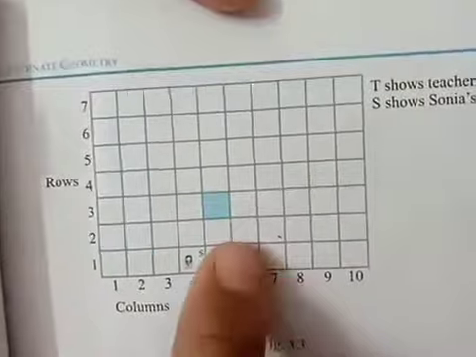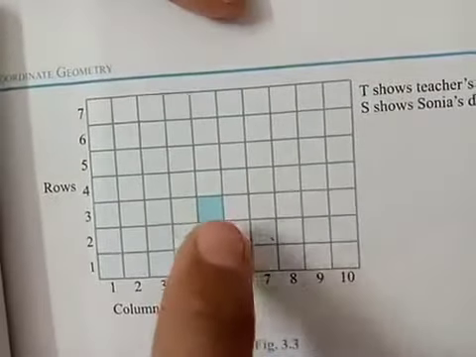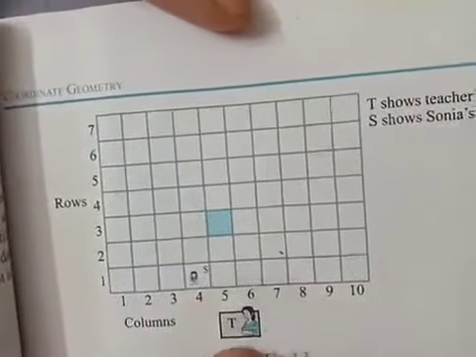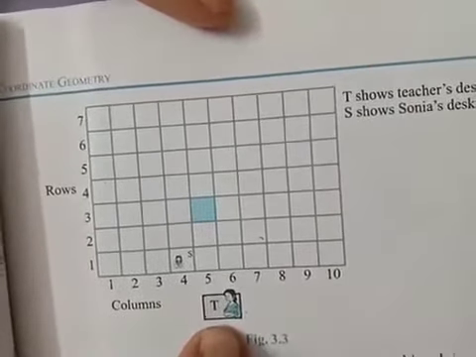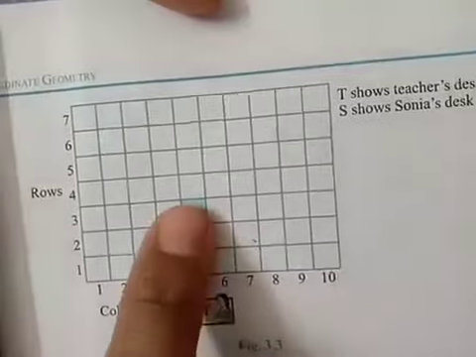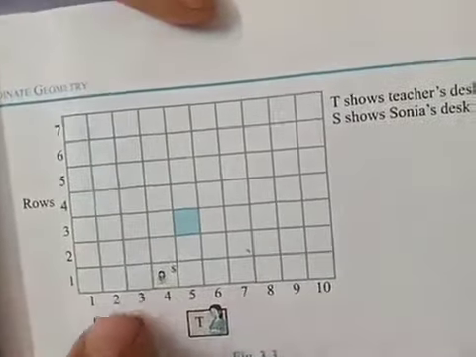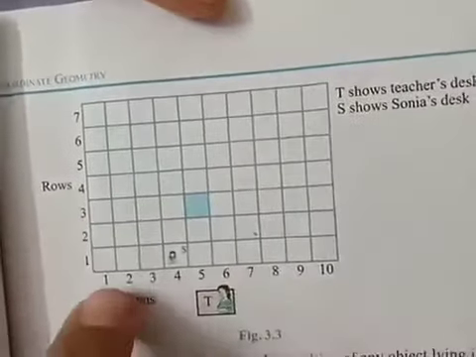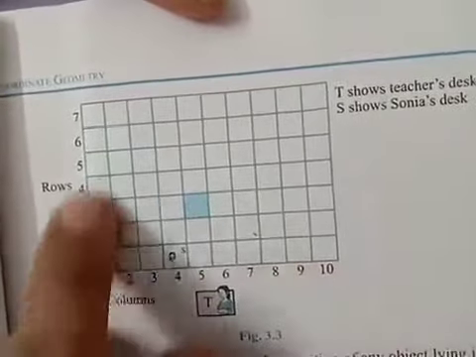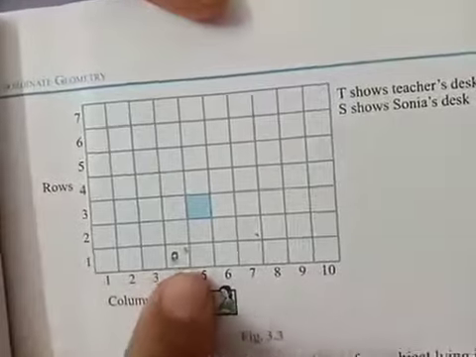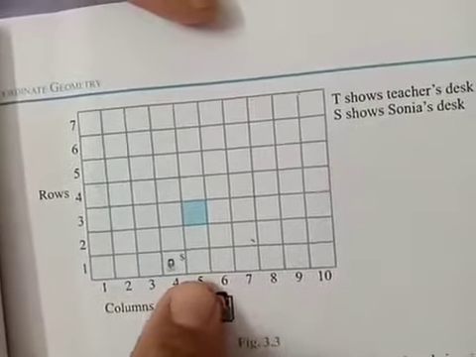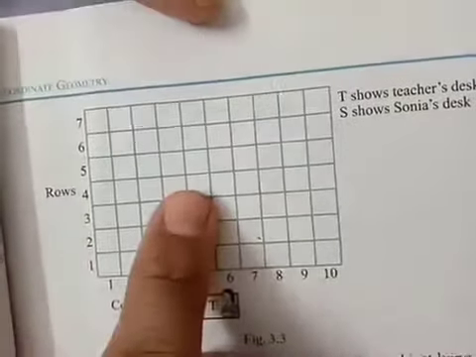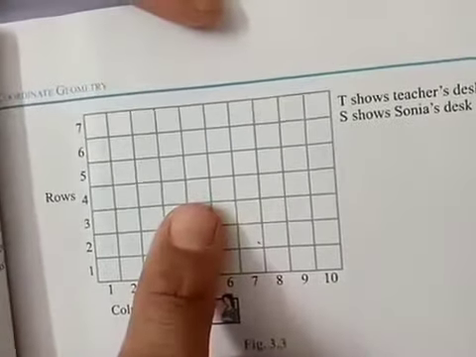So now where do you sit? You sit here. So how will you specify that location? You will say that your coordinate is 5 comma 3 because you are sitting in the 5th column and 3rd row. So this is x direction and this is y direction. First you have to tell about x direction distance. It is 5 units, and y distance is 3 units.